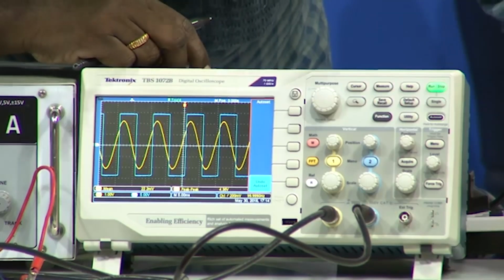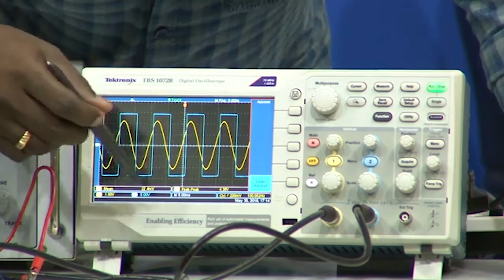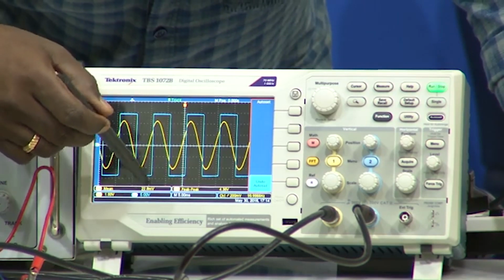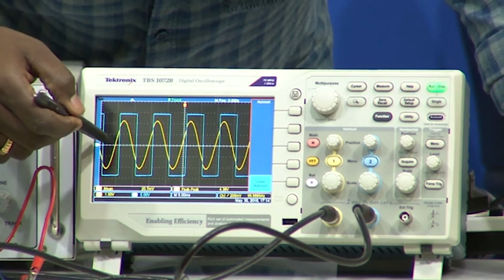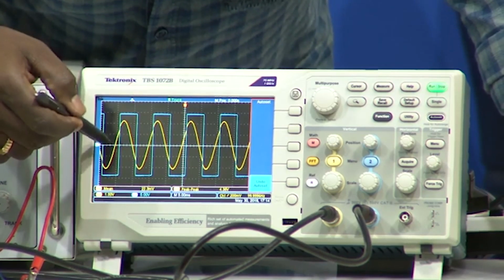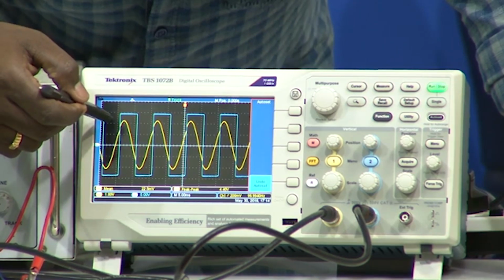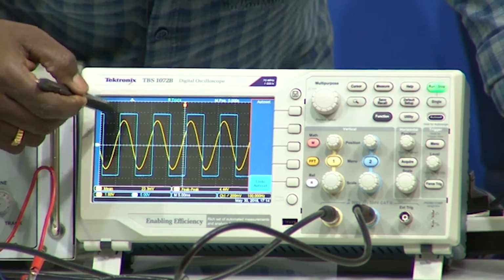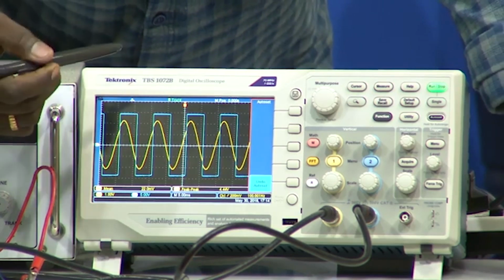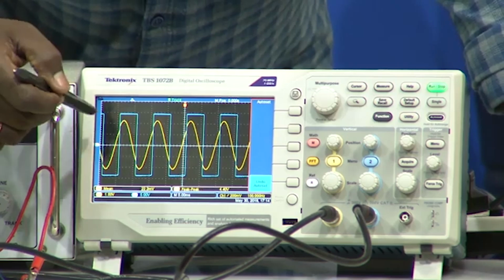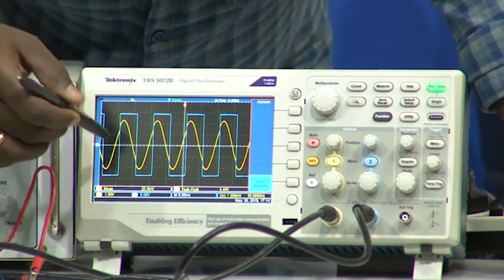I see that the scale of the input is 1 volt, whereas the scale of the output is 5 volts. Since the scale is 5 volts, each box is 5 volts, 1, 2, 3 boxes. So, why is it not completely 15? The reason is that the saturation voltage will be slightly lower than the plus VCC value. That is the reason it is approximately 14 volts.